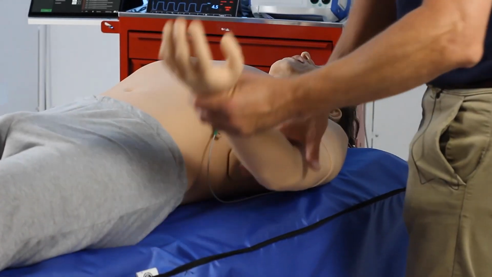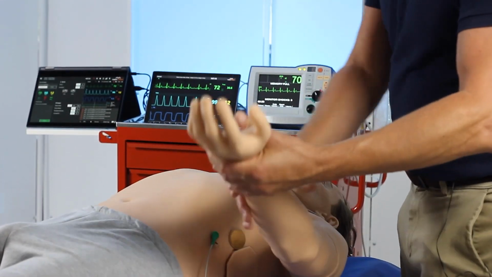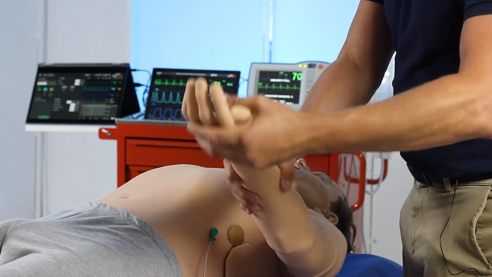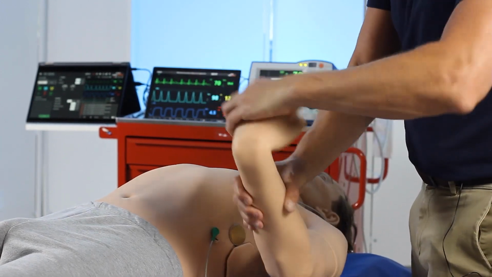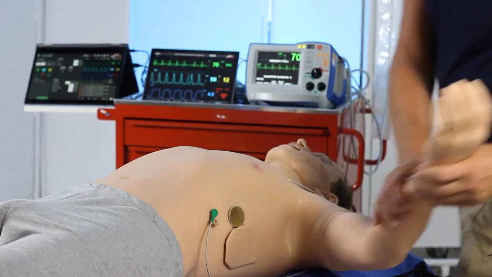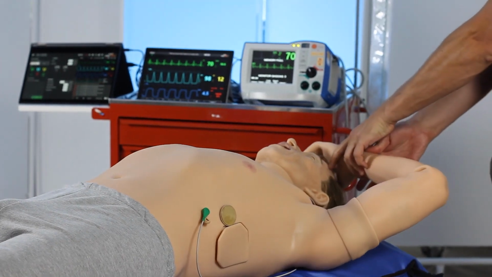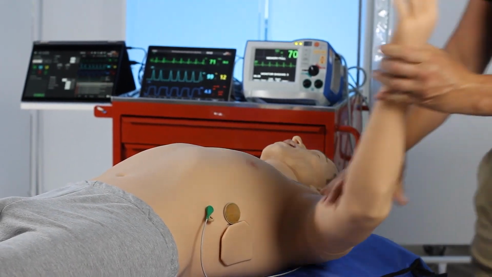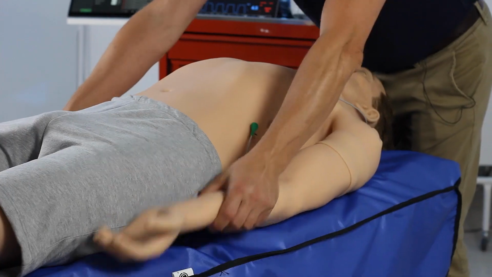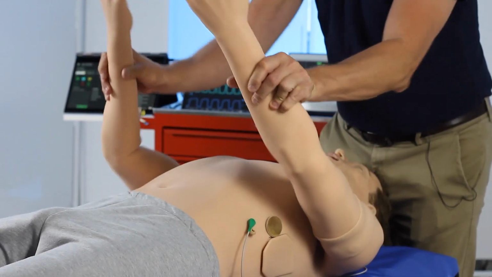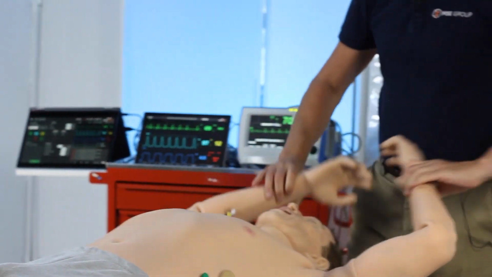One of the big advantages of using Leonardo is that it has fully articulating limbs. This enables us to position the simulator in a multitude of different positions, including the prone position for ventilation, which is very important should the patient need to be put on their front. And the weight of him means that they have to do it in a realistic fashion, using the correct amount of people to turn.